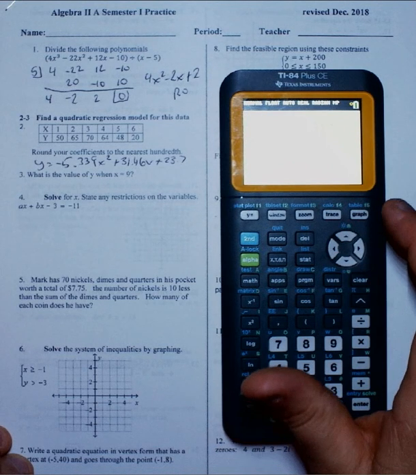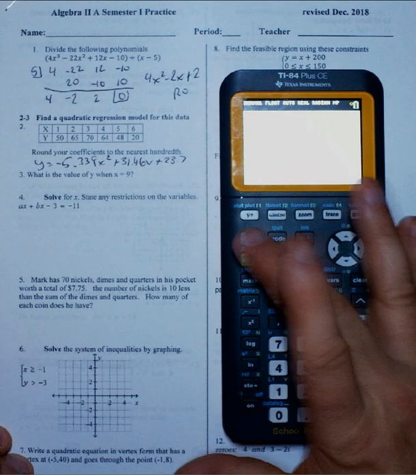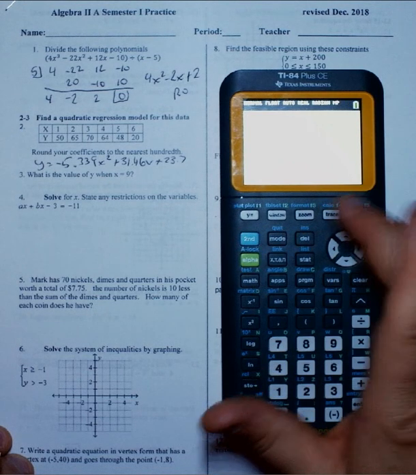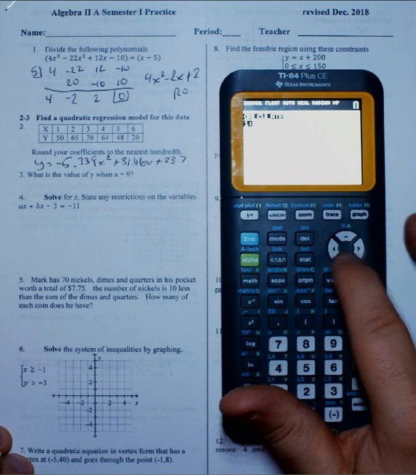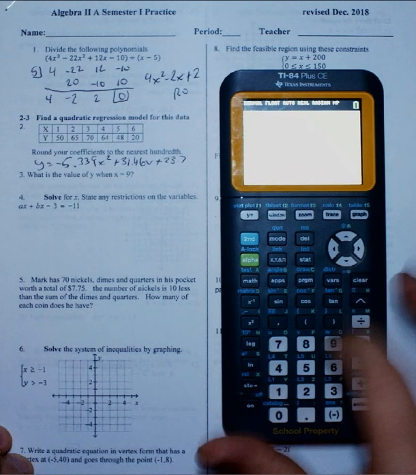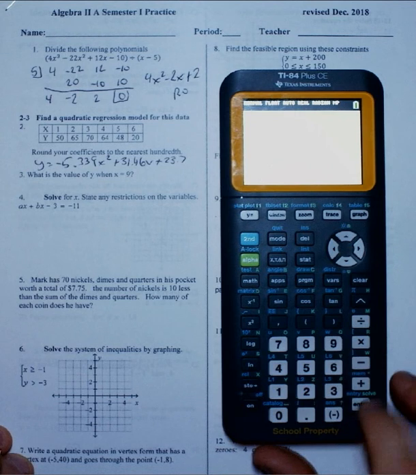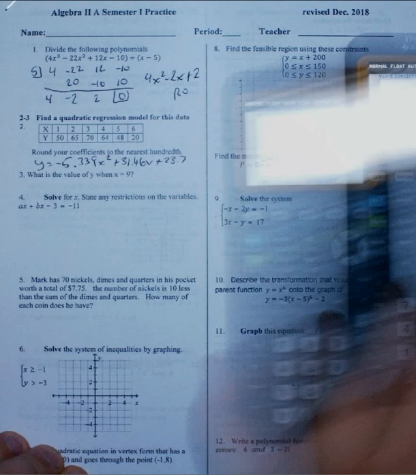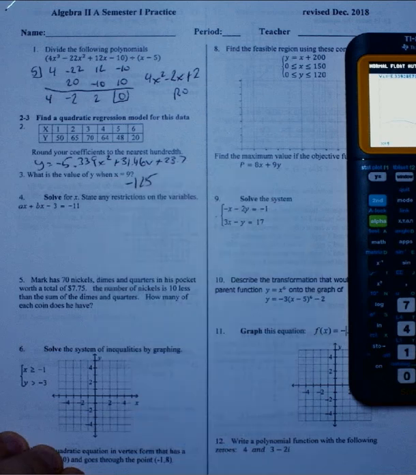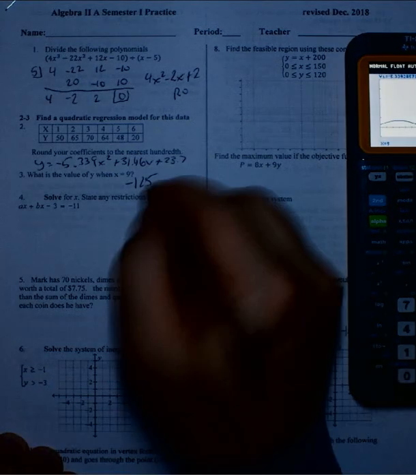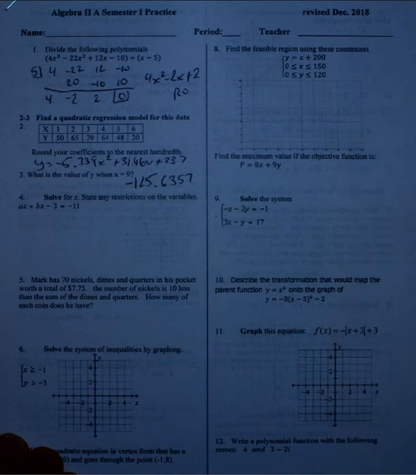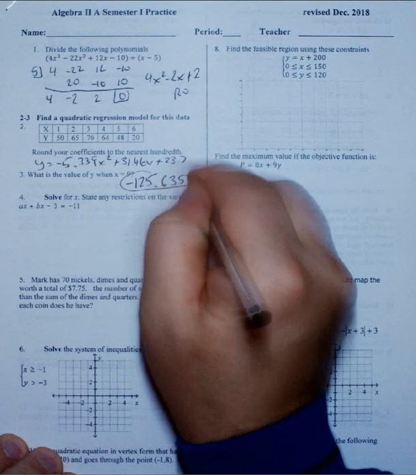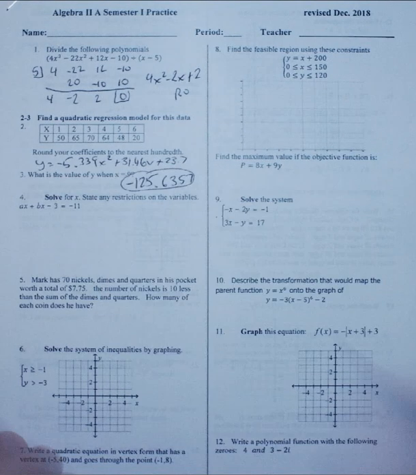I'm not sure what my window is, but if I go to second trace, and I go to a value, now I can just type in x equals 9, press enter, and it'll tell me that the y value is negative 125.6357. The other thing that I could have done here is I could have actually plugged 9 into this equation and got something really close to that, depending on how I rounded. But that was number 3.